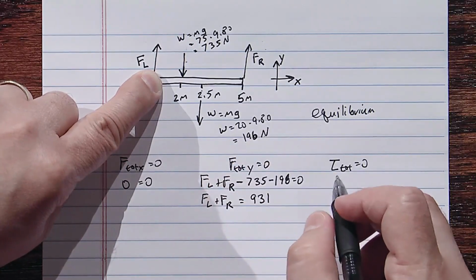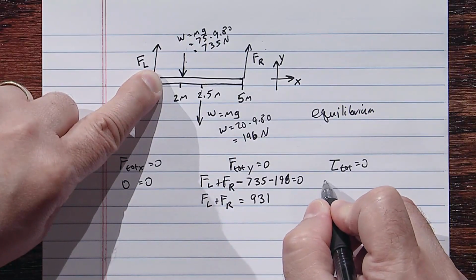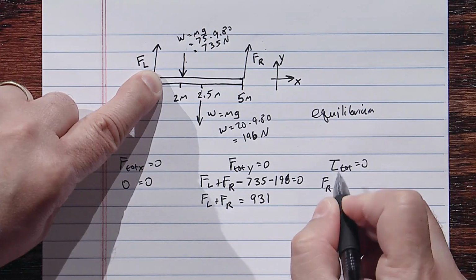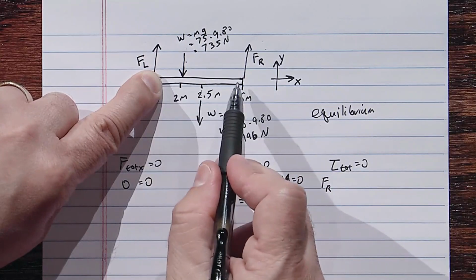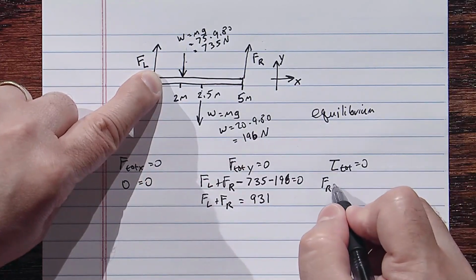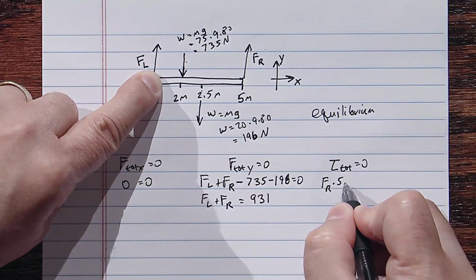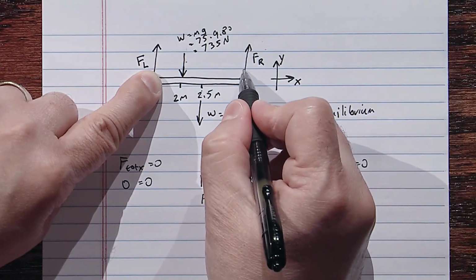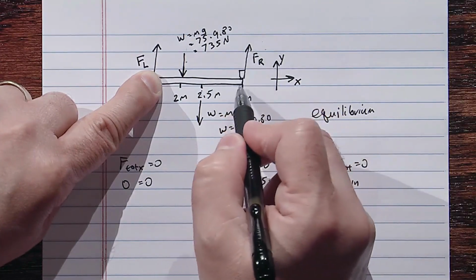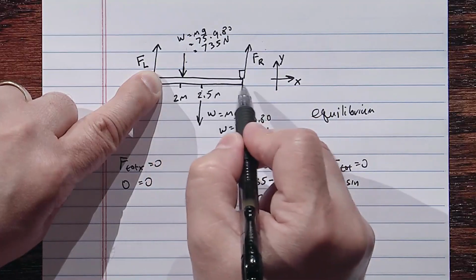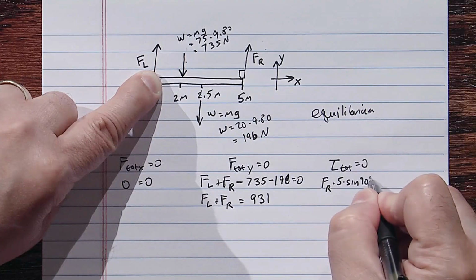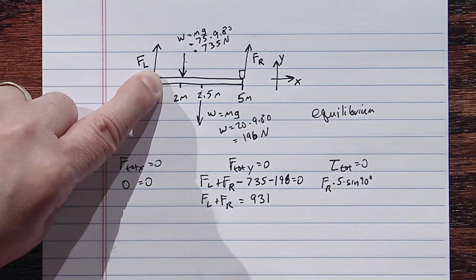Okay, so our torque is force right times the distance that force right is from the pivot. So force right times 5 times the sine of the angle between force right and the board, which is a 90-degree angle, sine of 90 degrees.